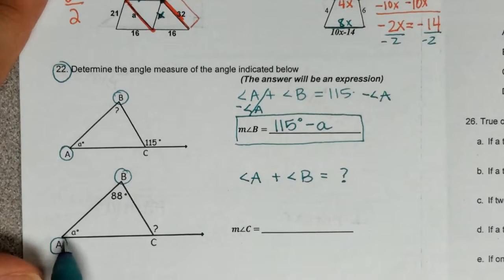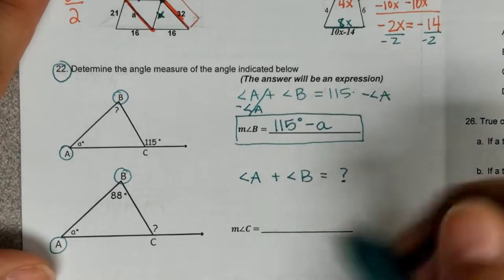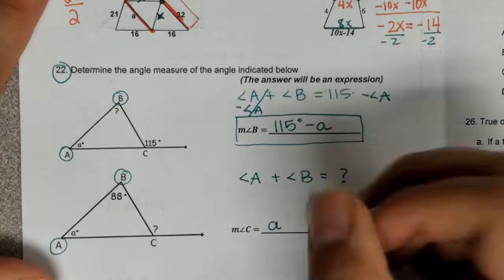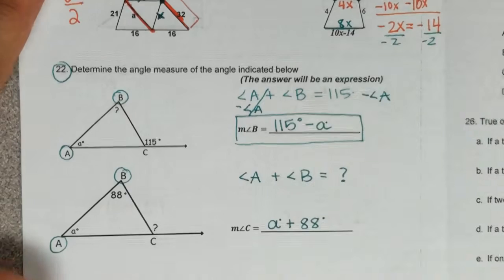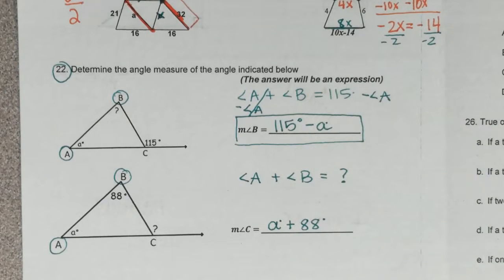Anyways. So what's angle A? Little a. What's angle B? And that's my answer. Just add them together. So your two remote interior angles add up to your exterior angle.